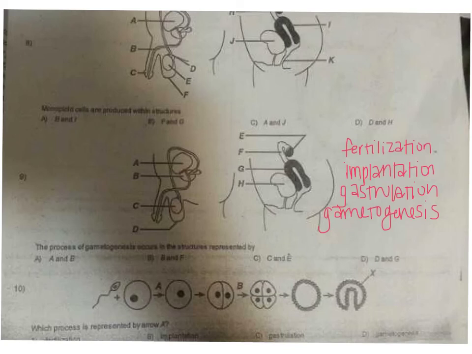So arrow A, it looks like we have a sperm here and an egg here, and the egg and the sperm are adding together to form this over here. So to me, that resembles fertilization, and answer choice A is the best answer.